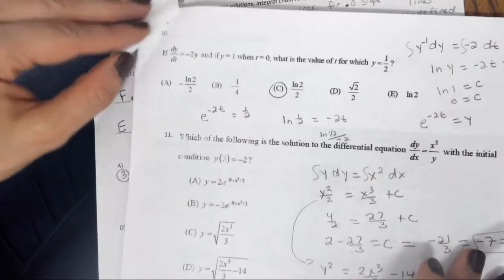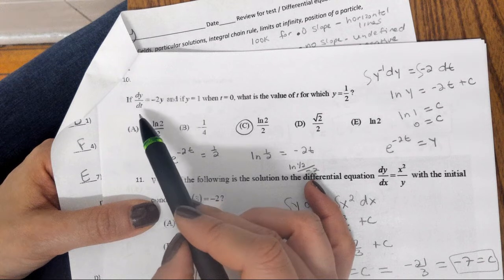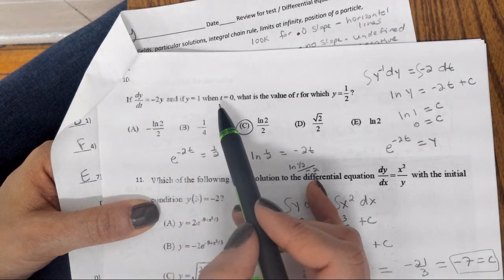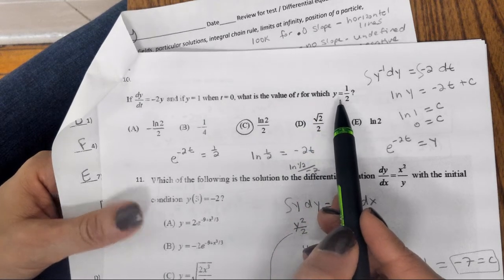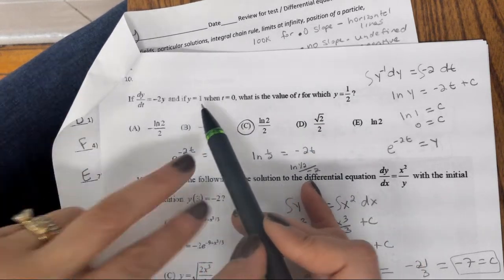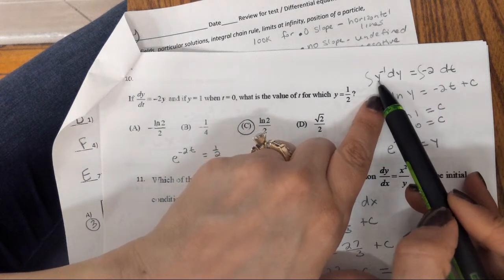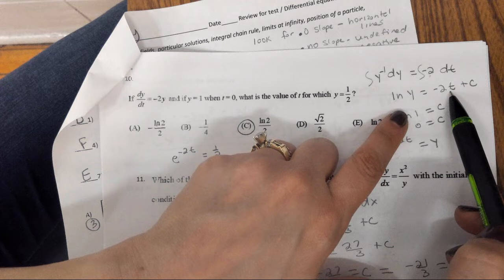Okay, so now let's look at number 10. Number 10, we have dy/dt equals -2y. And if y is 1, then t is 0. What is the value of t when y is 1/2? So first thing we're going to do is separate. Make sure you get the y over here. I left the -2 here. And then I can integrate.